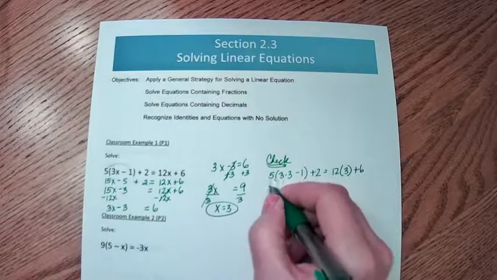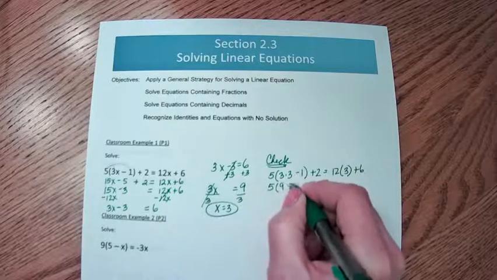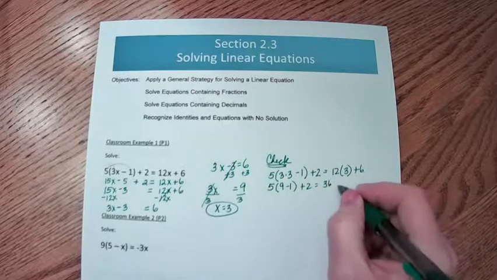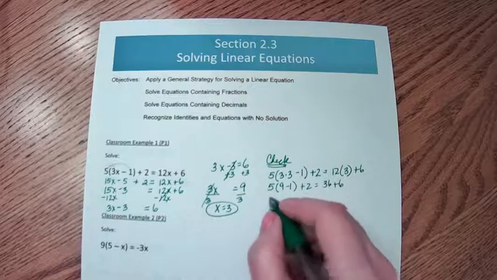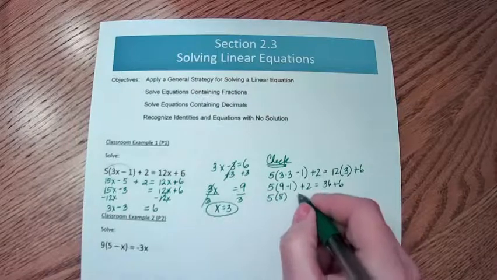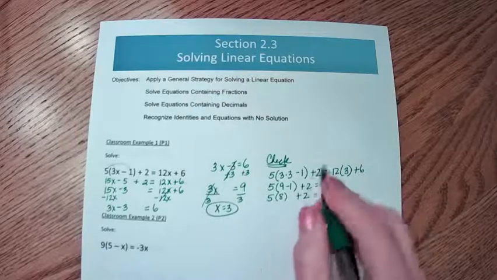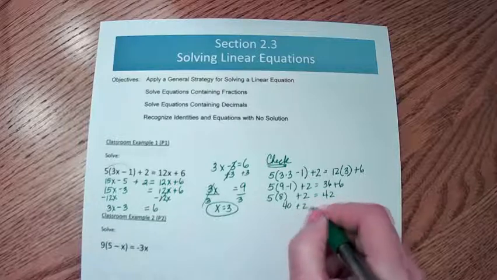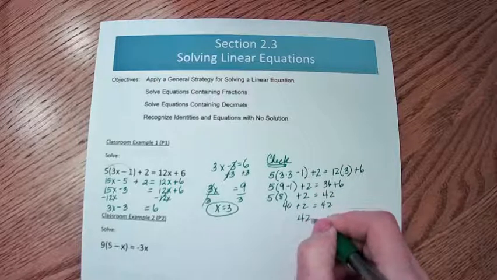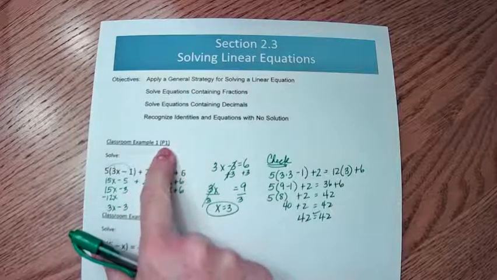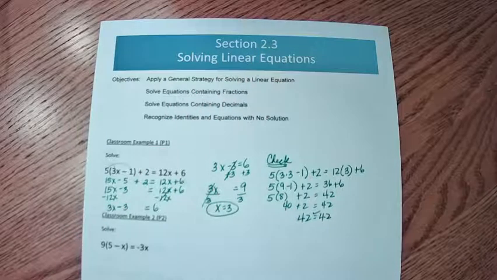So we do what's in the parentheses first. 3 times 3 is 9, minus 1, plus 2. 12 times 3 is 36, plus 6. 5 times 8 plus 2, does that equal 36 plus 6, which is 42? 5 times 8 is 40 plus 2. Does that equal 42? Yes, it does. So we've checked our work, and we know we've got the right answer. So you go ahead and try practice 1 now, section 2.3, practice 1.